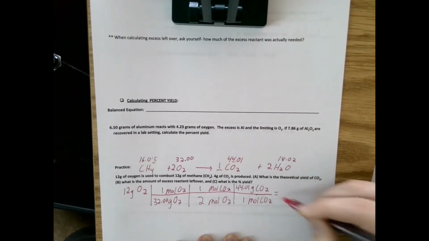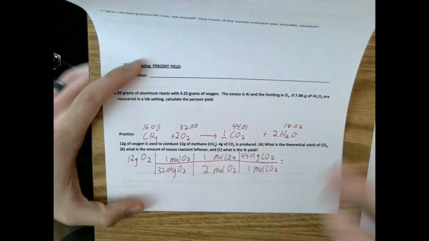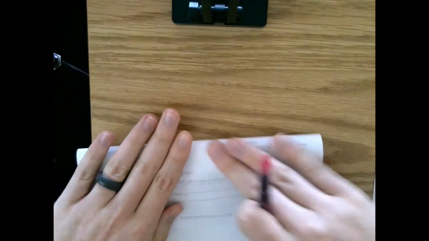Okay, so I'll do the math in just a second, but I want to go ahead and set up the second part of this calculation. So let me fold this, keep it on the screen.